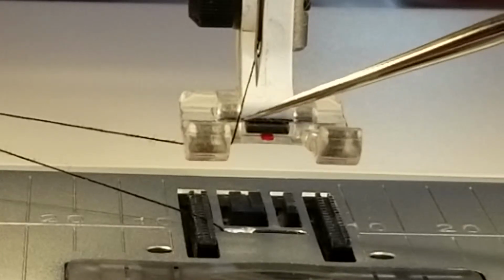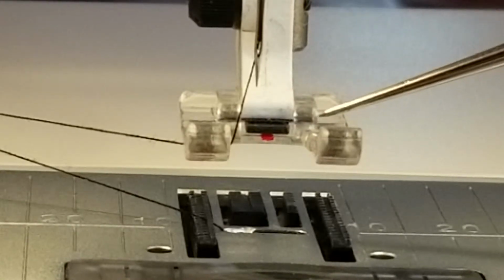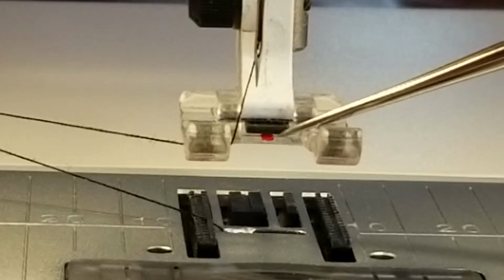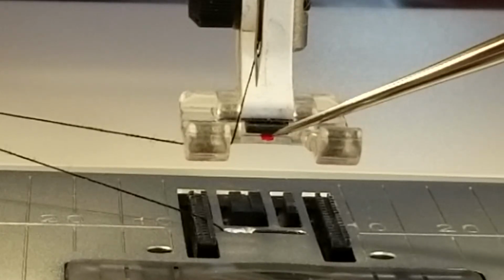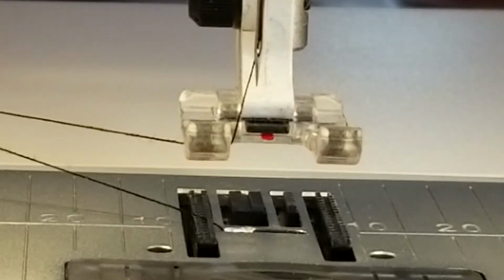So half of the stitch will fall to the left of the red dot and the other half will fall to the right of the red dot. But let's say that I want to use that red dot as my guide, and I'd like that little red dot to ride along the edge of the fabric. So I can go into my Alt menu, which will allow me to move the needle position.